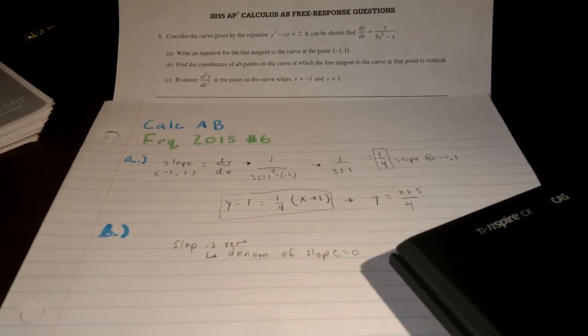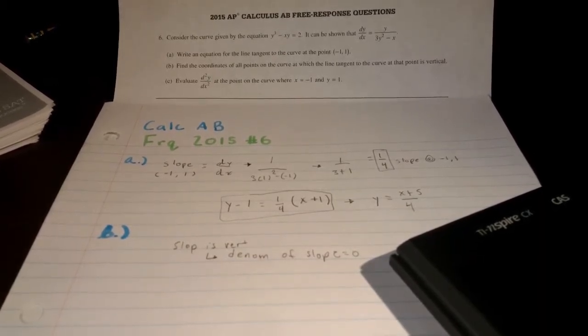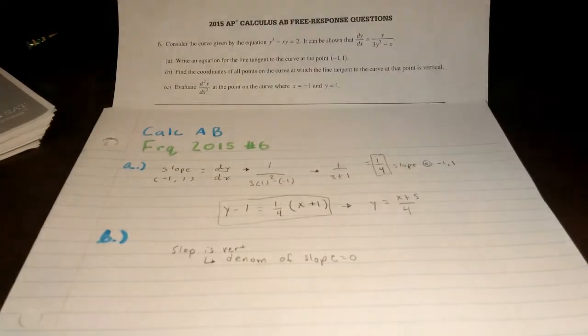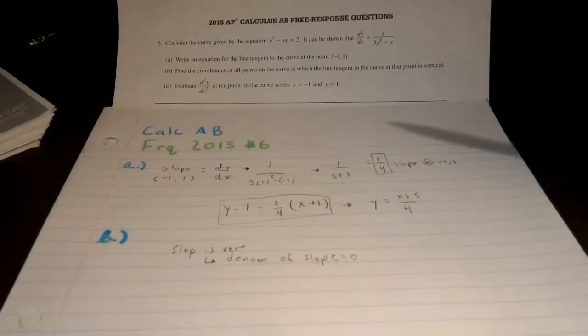And so that's, wait a sec. This is the non-calc section. Why do I have a calculator here? One second. Okay, that's a lot better.